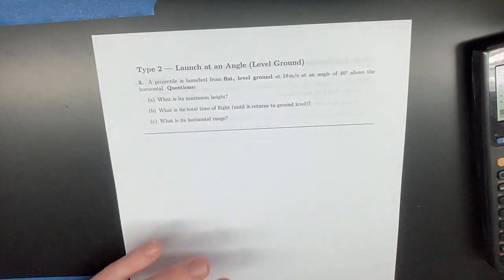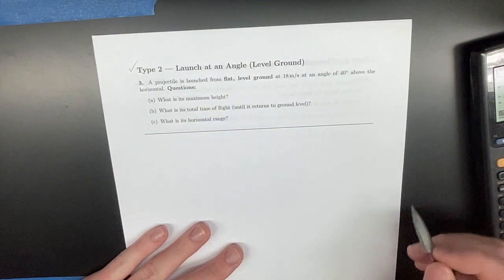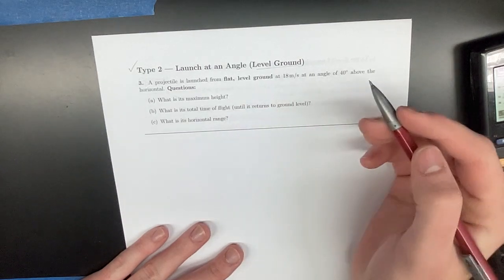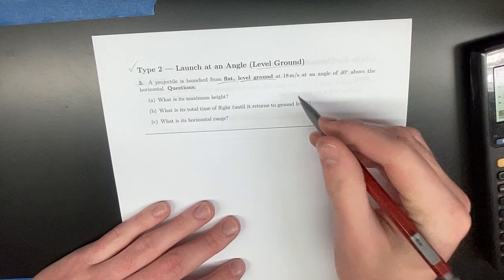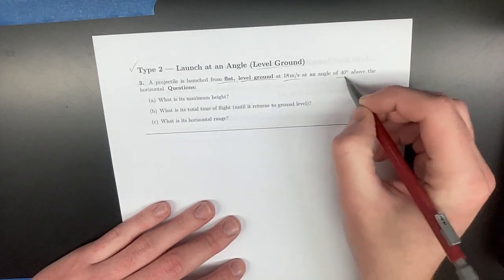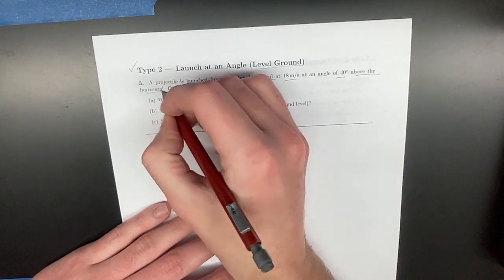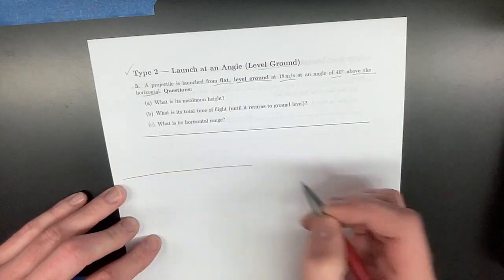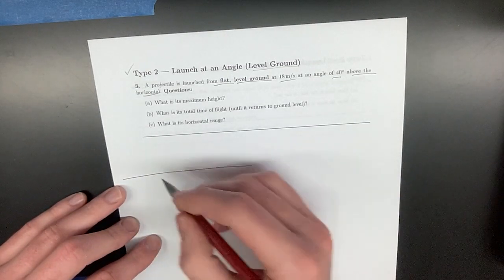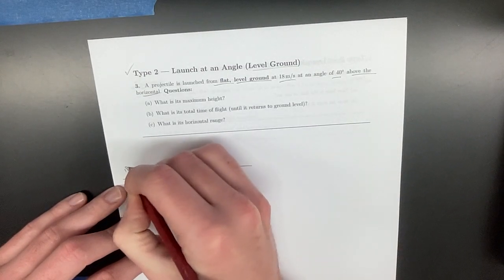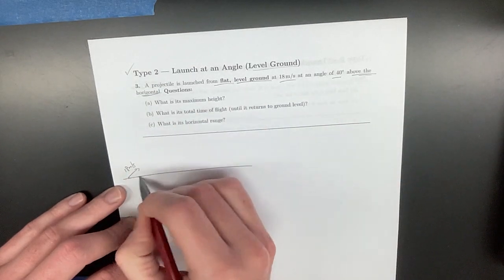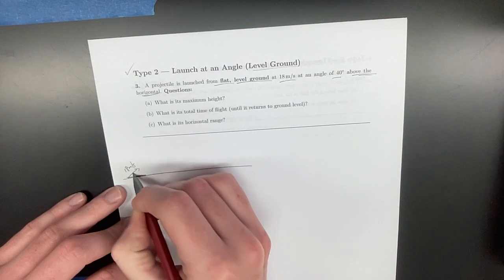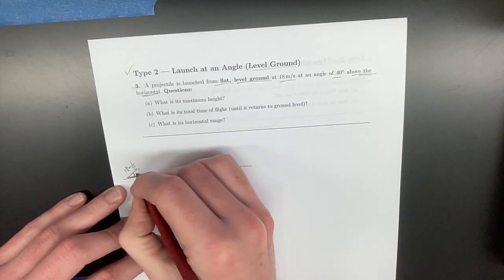Moving on to question type number 2. It says launched at an angle on level ground. A projectile is launched from flat, level ground, so they're really emphasizing that, at 18 meters per second at an angle of 40 degrees above the horizontal. So, quick picture: flat level ground, shot at 18 meters per second at an angle above the horizontal. I'm going to start at my flat level ground and go above horizontal by 40 degrees.